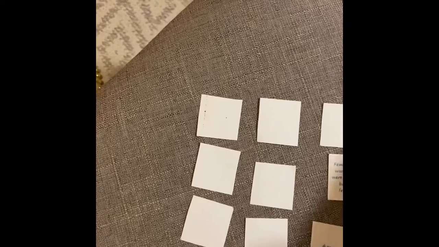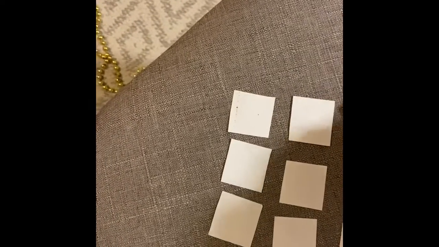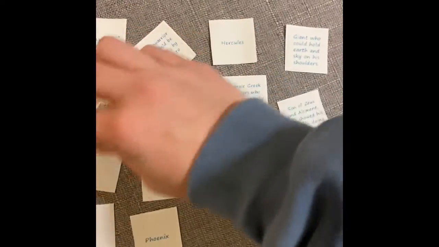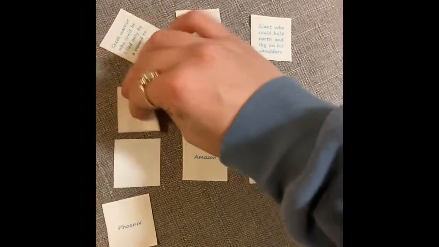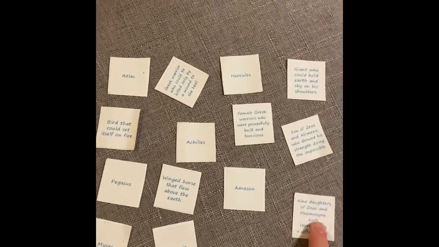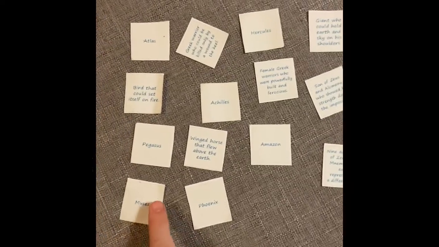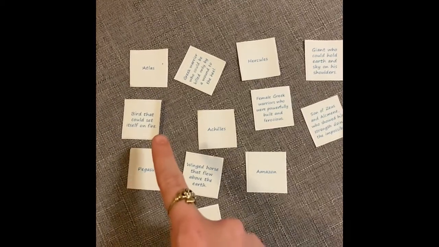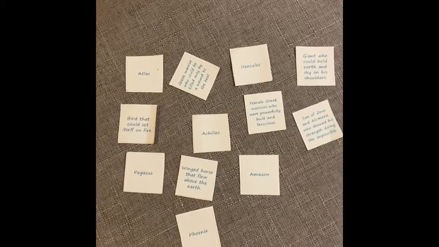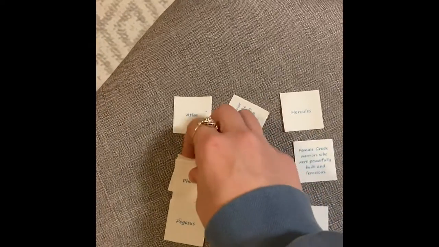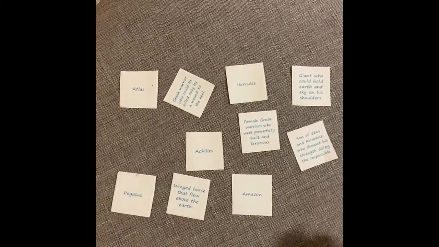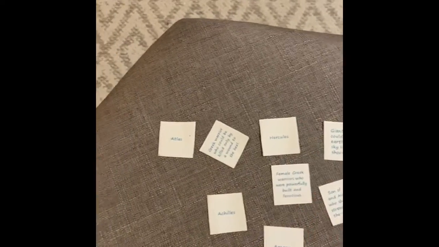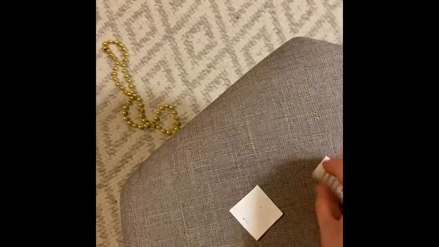There's a few versions of ways you can play this where you can turn them all around one by one and then pair them off. So right now I'm just turning them around so I can read all of them. So like we started, the 9 daughters of Zeus, each representing a different art, is going to pair with muses. So they can put those together and put them off to the side. A bird that could set itself on fire is a phoenix. So put them together and take them aside. Winged horse that flew above the earth is Pegasus. And then you keep going till it's done.